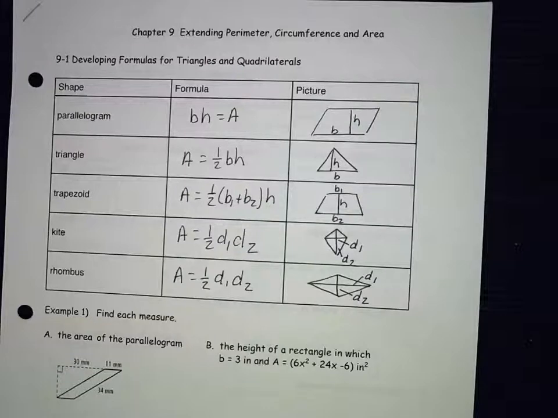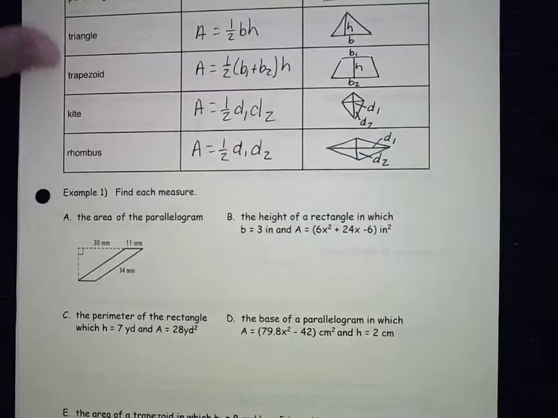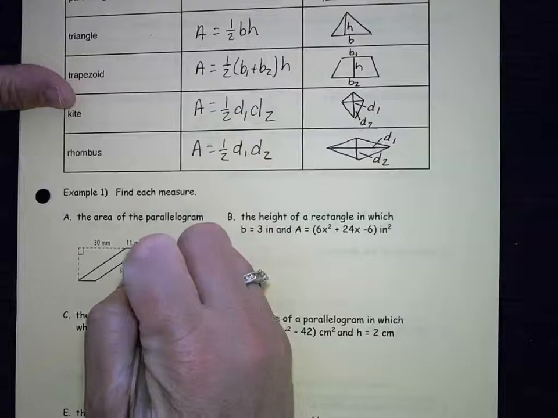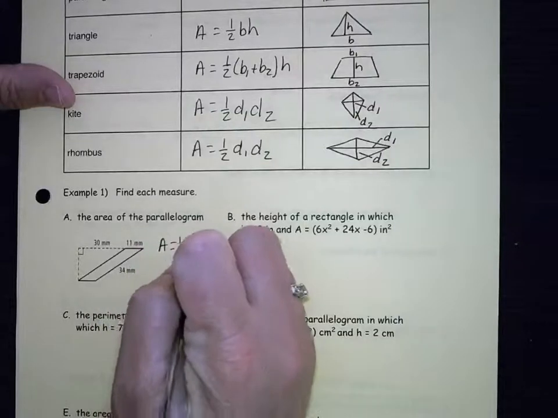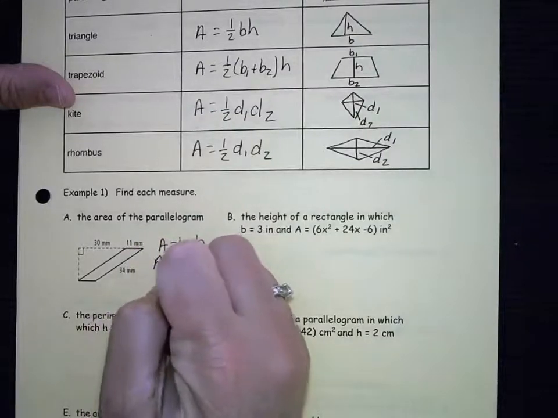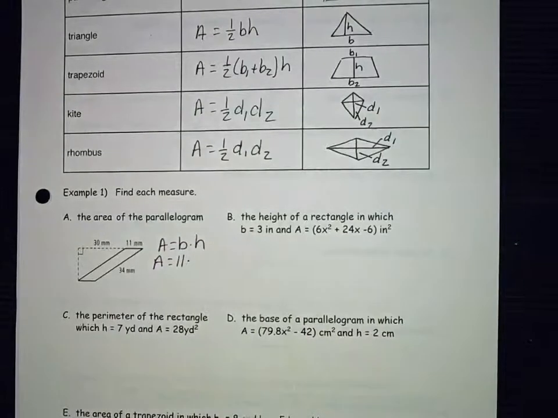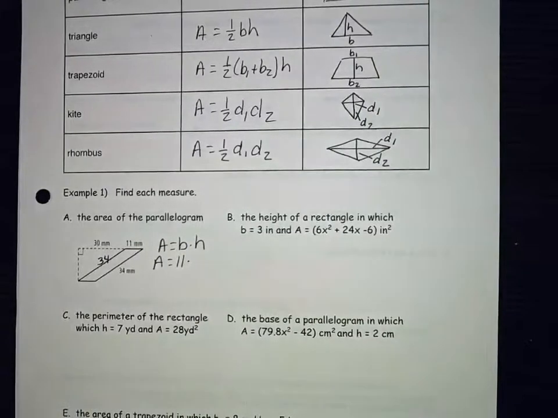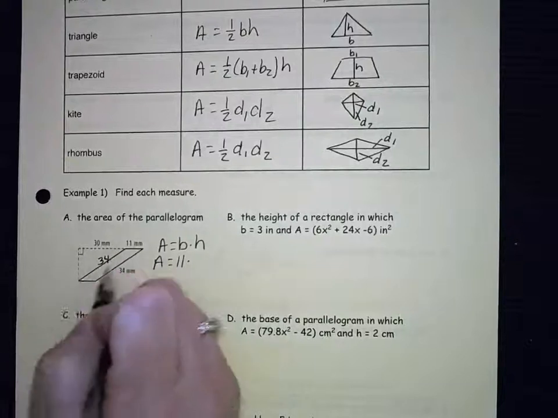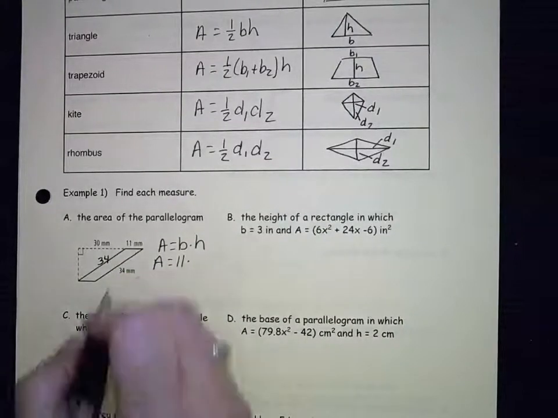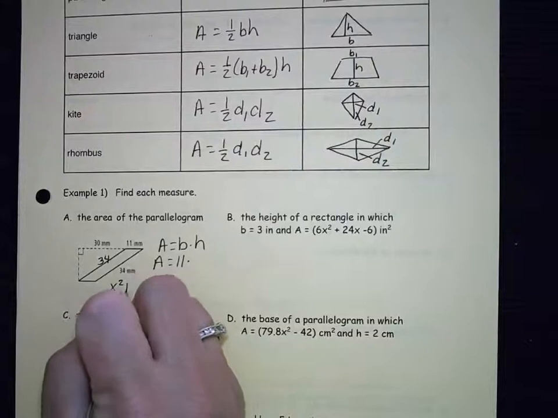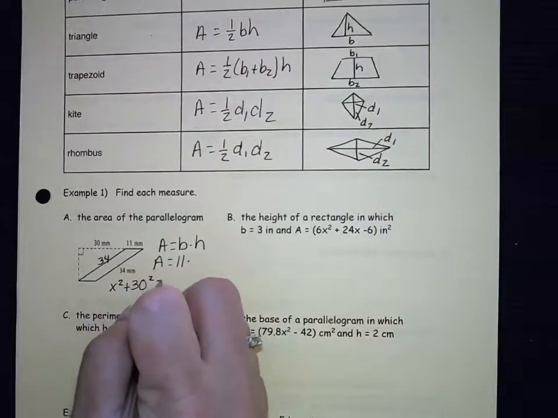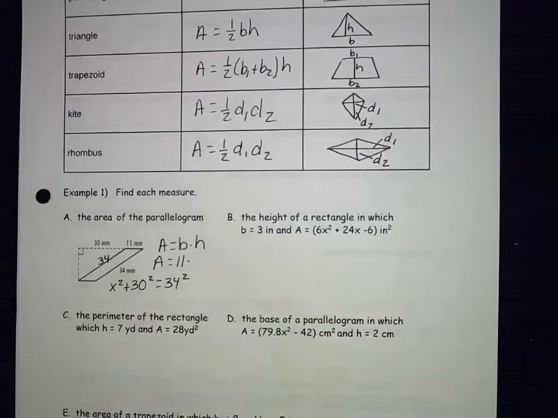So looking at our first example, we are asked to find the area of this parallelogram. Well, our base is 11, so our area will be base times height. We see the base is 11, but we have to figure out the height. Since this is a parallelogram, we know our opposite sides are congruent. And then right here we have a right triangle, so we can use the Pythagorean theorem. X squared plus 30 squared equals 34 squared.